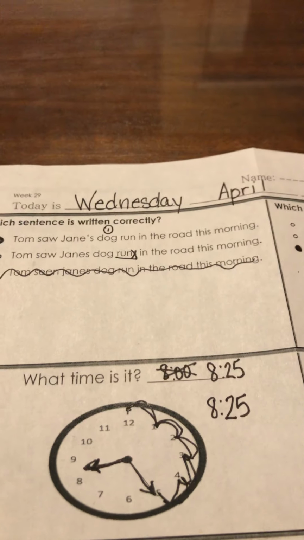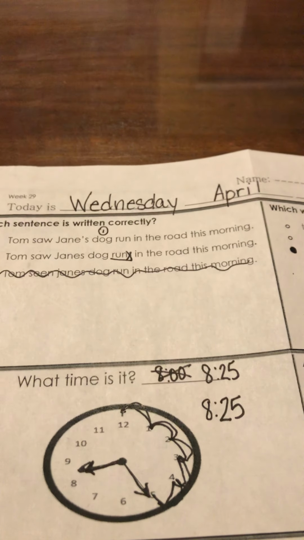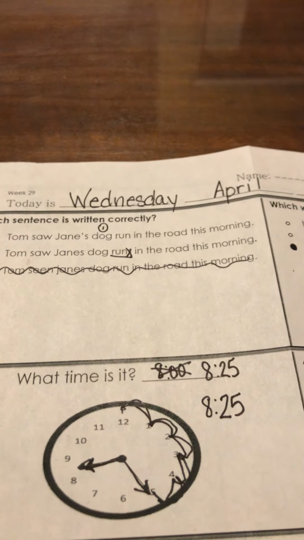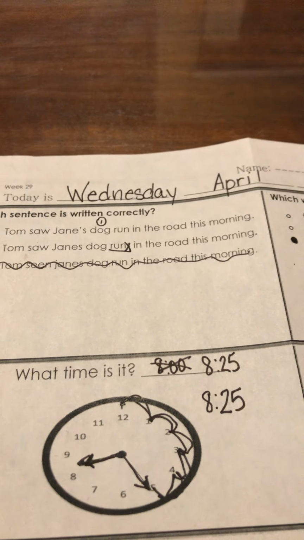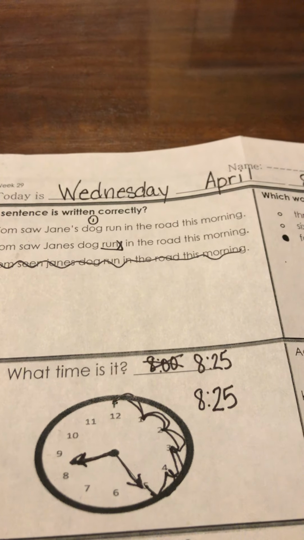Tom saw Jane's dog, right? Tom saw Jane's dog run in the road this morning. Not Tom saw Jane's dog runs in the road this morning, right?